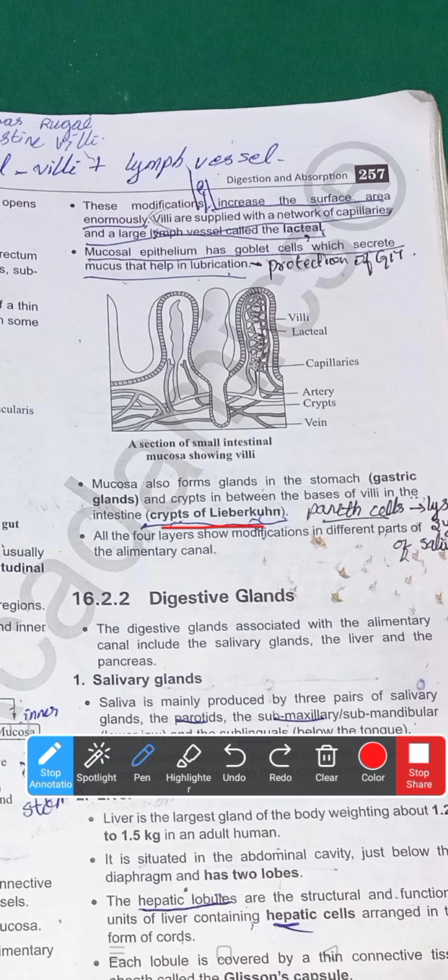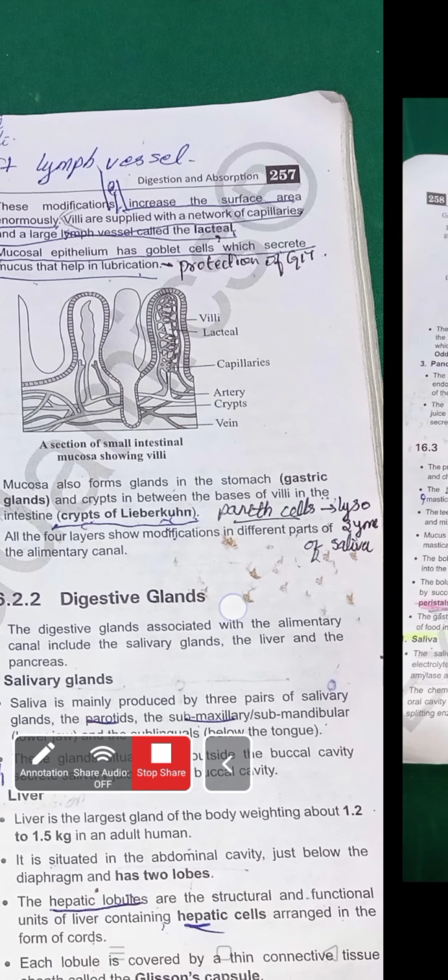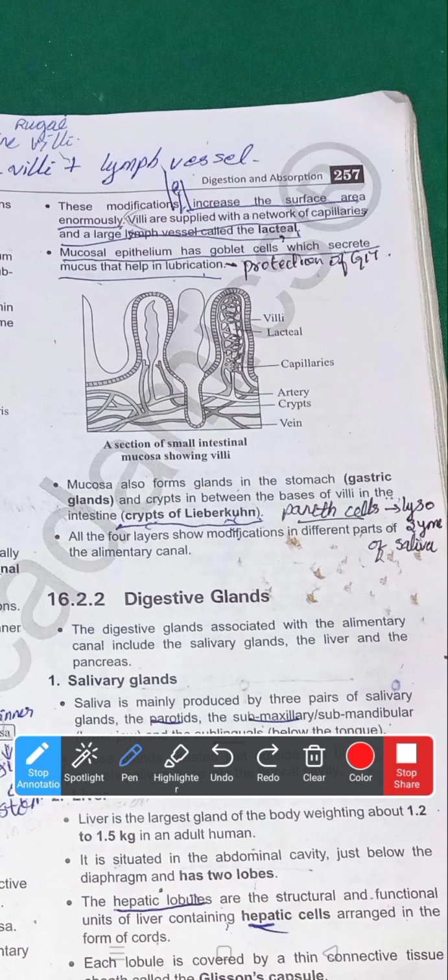So what are these crypts of Lieberkuhn? The crypts are nothing but small gaps present at the base of the villi in the intestine. You are going to see these crypts of Lieberkuhn in the intestine, and there is a cell that lines these crypts. It is called the Paneth cell. What is the function of this Paneth cell? It secretes lysozymes.